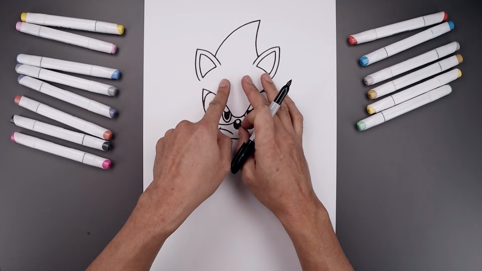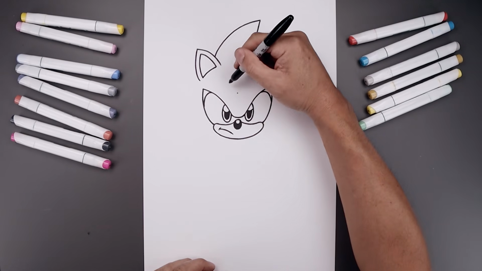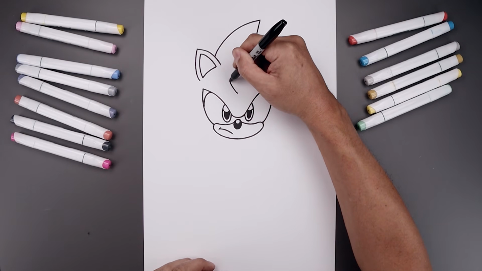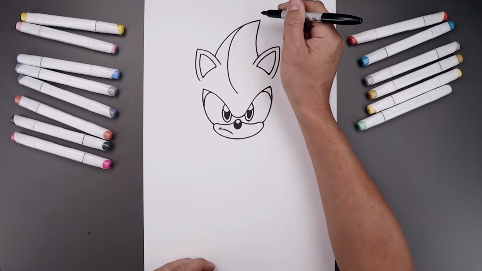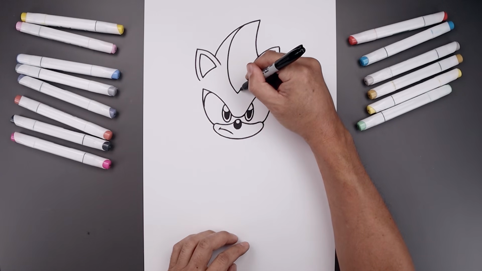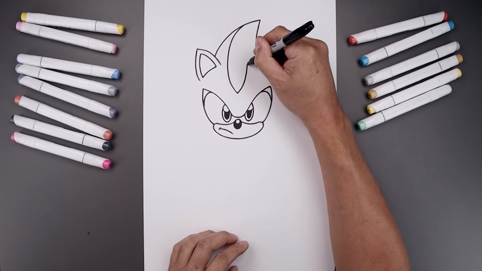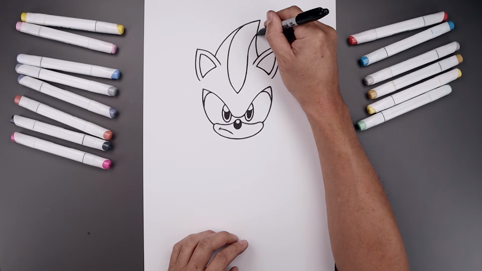Now you want to add that thick trim in the center of the head. We'll start right in the middle with a point. Let's bend this out towards the left side, going out, up, and then across towards the right. Let's go back to the center, bend this out towards the right, and go straight up. And we'll just bend that out towards the right side.